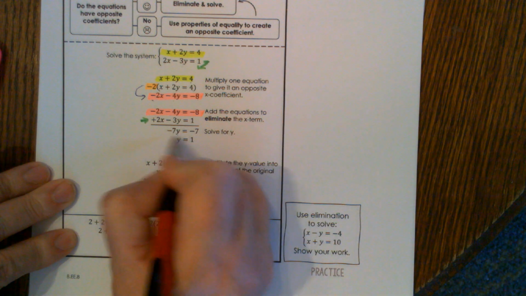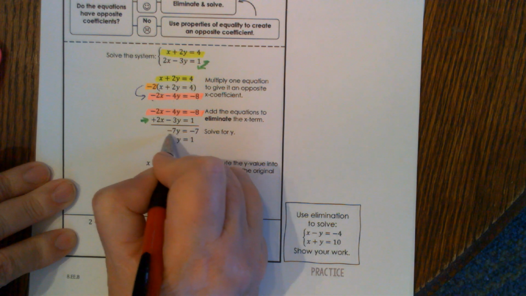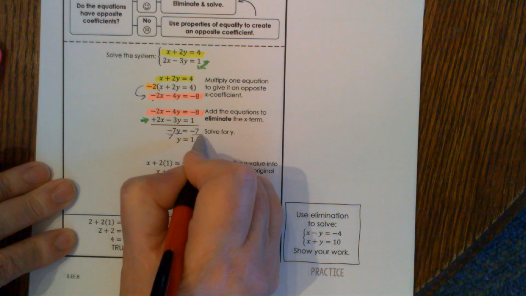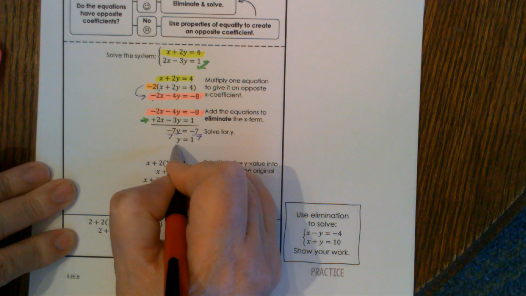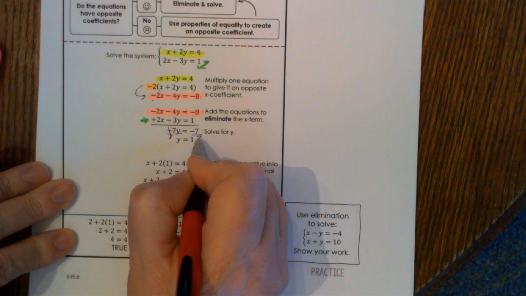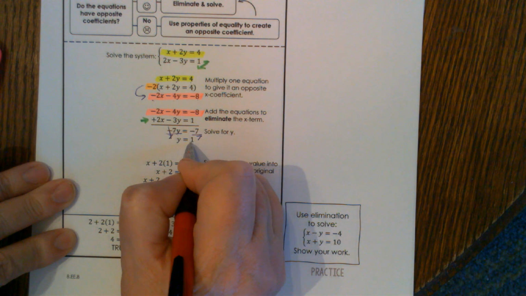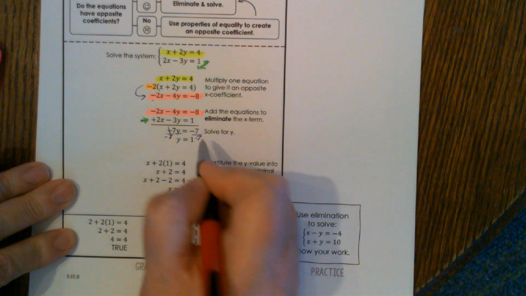So one thing here, though, in order to get y equals 1, the inverse operation of multiplication is division. So we have to divide both sides by -7. So -7 divided by -7 is y, because these cross out, and -7 divided by -7 is 1.